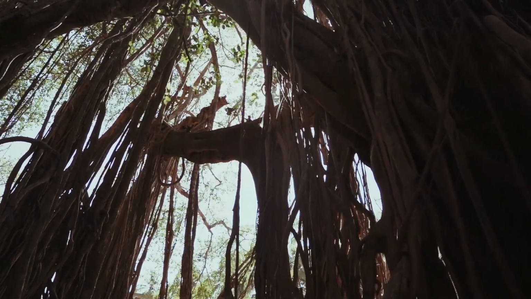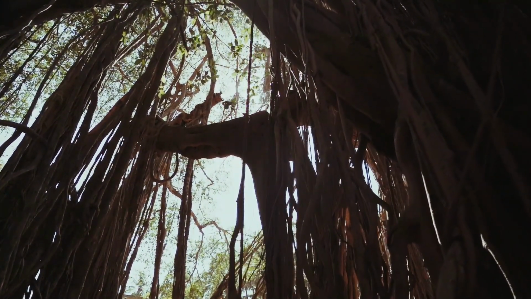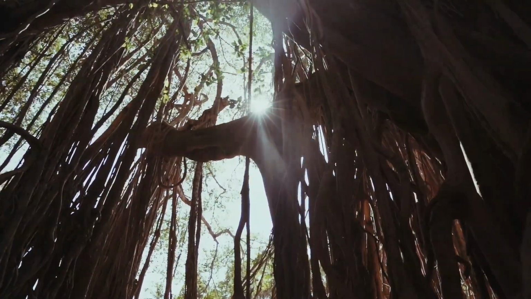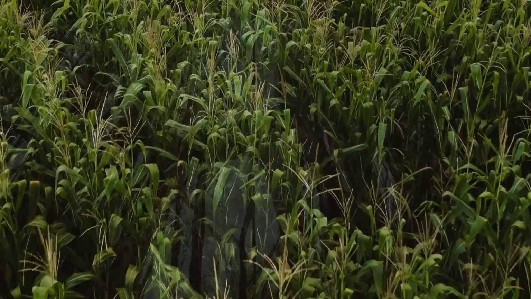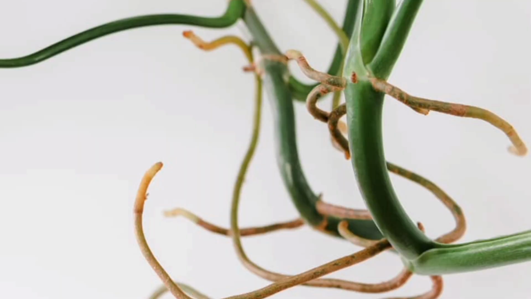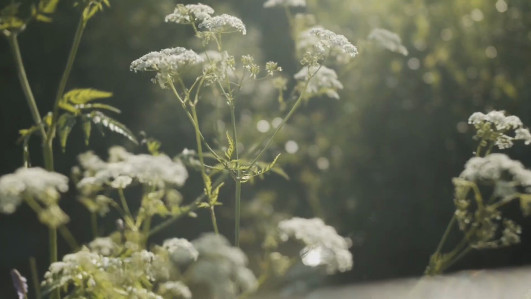Another important modification is for climbing. Some weak-stemmed plants need external support to reach sunlight. For this purpose, they produce climbing roots. These roots arise from the nodes and cling to walls, trees, or any nearby structure. Plants like money plant, black pepper, and betel show such climbing roots, which help them grow upward without having a strong stem.